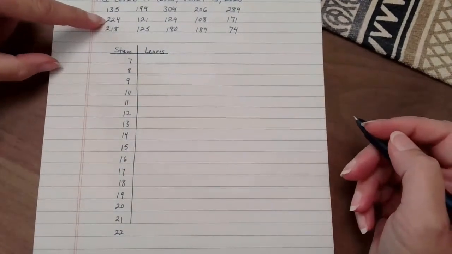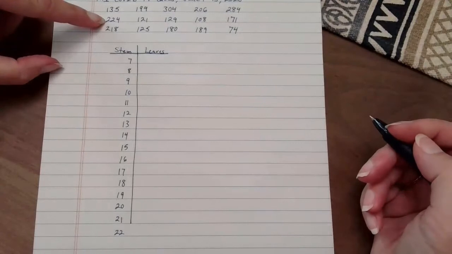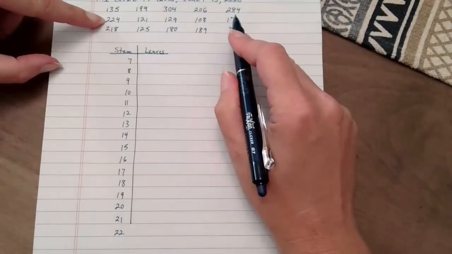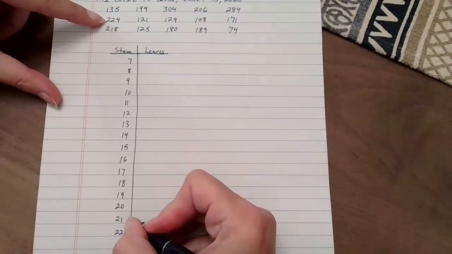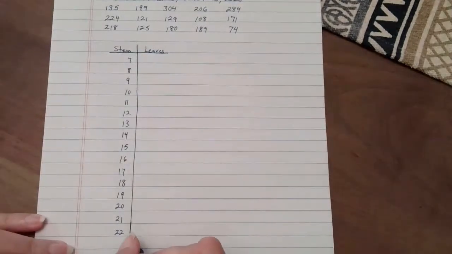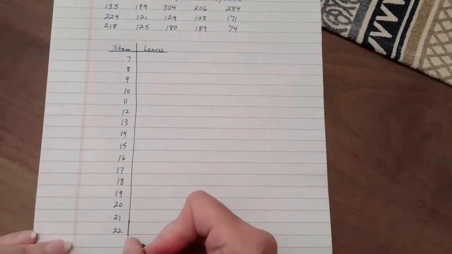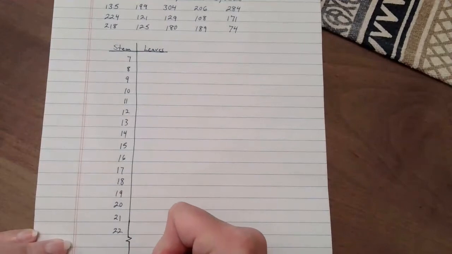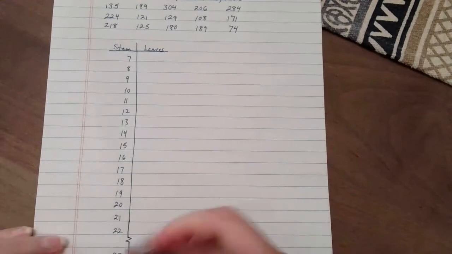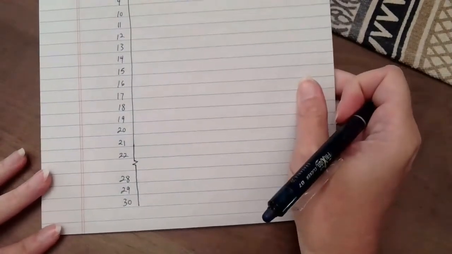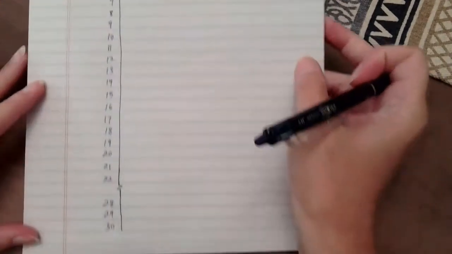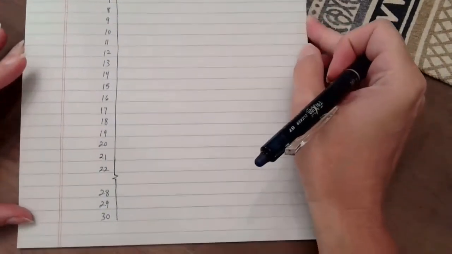What's my next stem number after 22? It would actually jump as high as 28. So maybe, on my way through here, after 22, I do a nice little zigzag break, and then I pick up at 28, and I can go 28, 29, and 30. Why do we not want to go crazy with these breaks? Well, there's a visual aspect of this that I'd like you to see, and hopefully it'll make sense in a moment. This is an awful long graph.